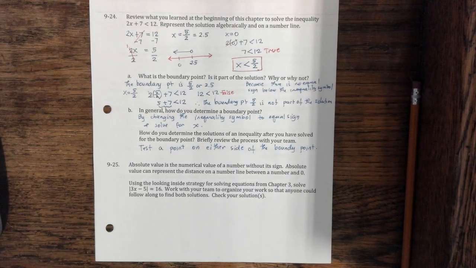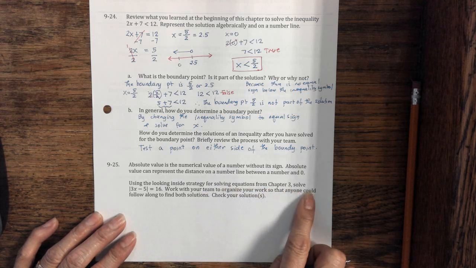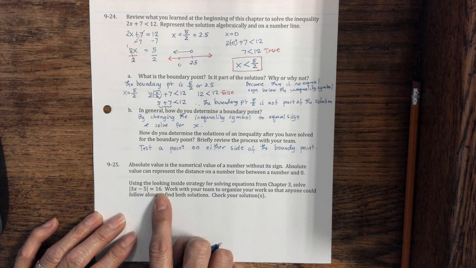Hello. Let's answer number 25. Absolute value is the numerical value of a number without its sign. Absolute value can represent the distance on a number line between a number and 0. Using the looking inside strategy for solving equations from chapter 3, solve the absolute value of 3x minus 5 is equal to 16.